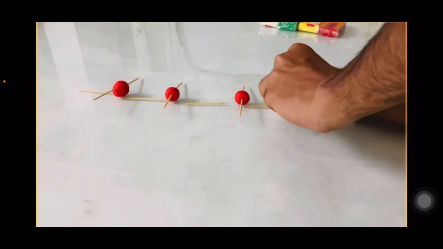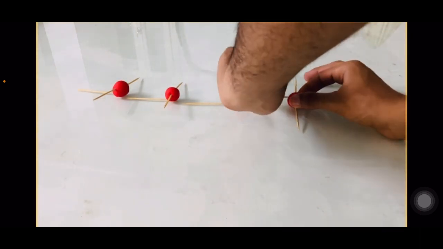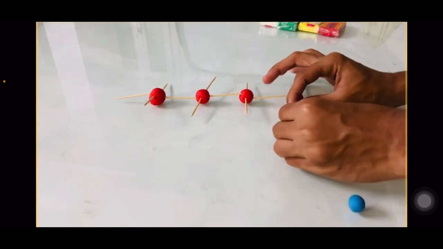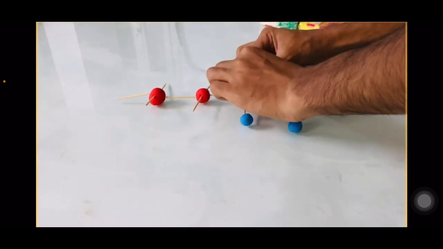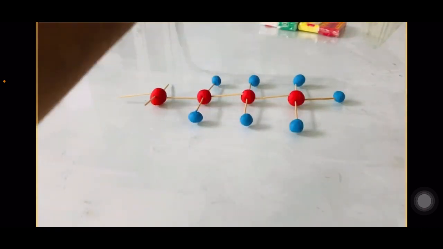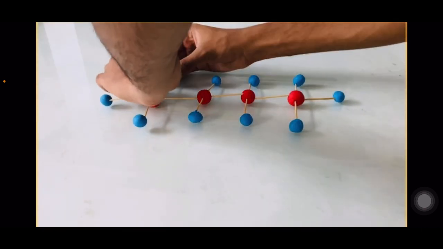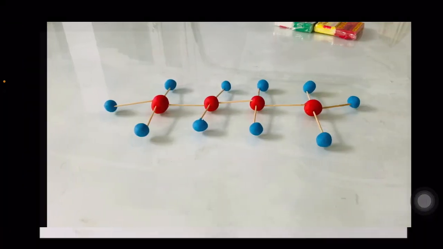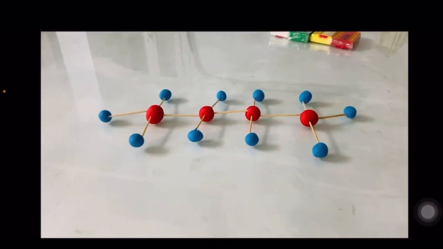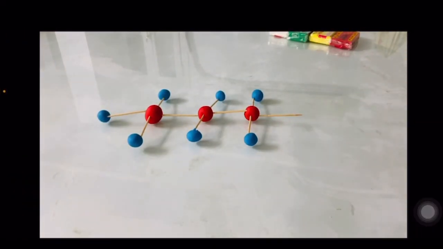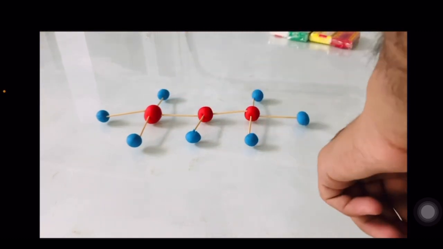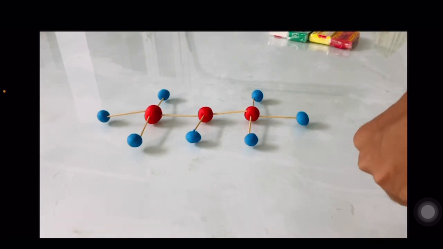Now we're going to be representing the structural formula of butane. As you know, butane consists of 4 carbon atoms that are represented in red and 10 hydrogen atoms that are represented in blue. As you can see here, this is the structural formula of butane. Another way of representing the structural formula of butane is by connecting the last carbon atom to the middle atom. But both of them have 4 carbon atoms and 10 hydrogen atoms.